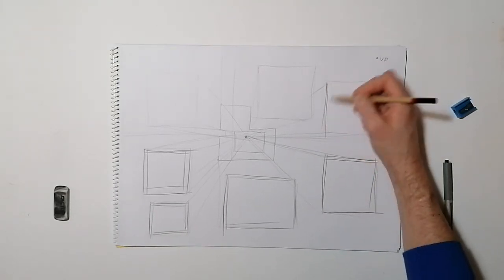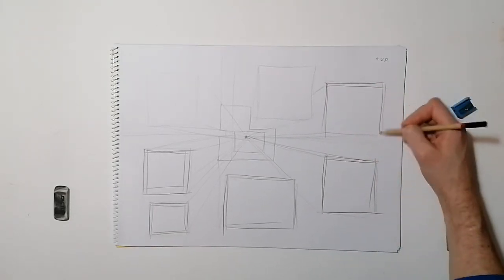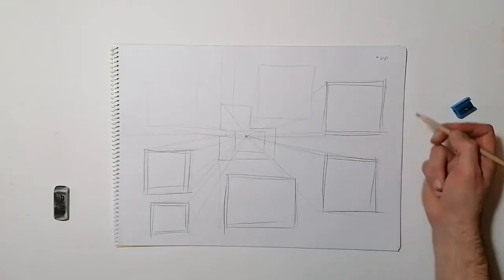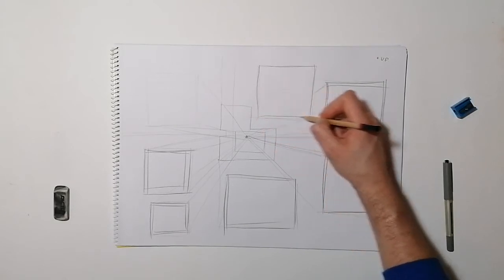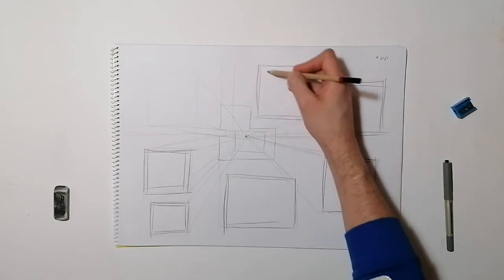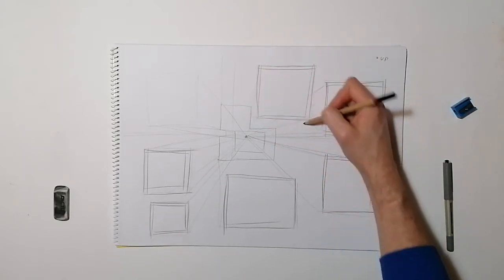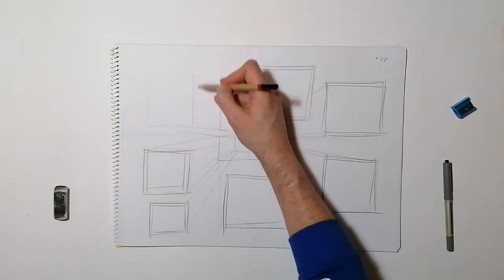Okay, we're getting there. Again, you can create your own shapes, your own buildings. You can use this at first to give it a go, and then once you have it down, you'll understand the steps. You can create your own.